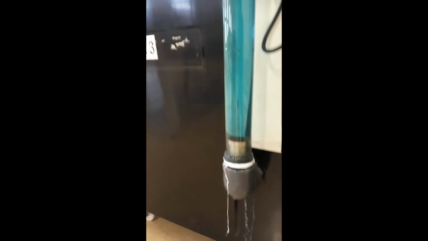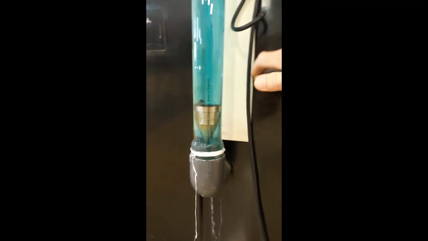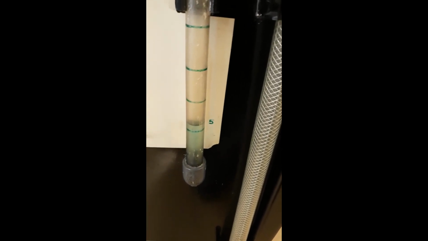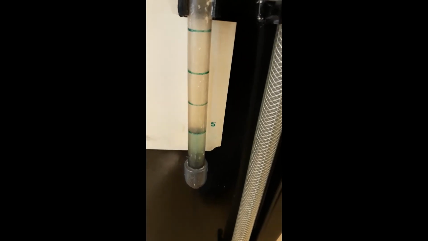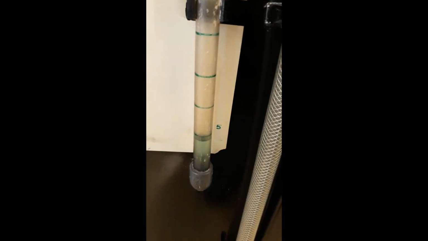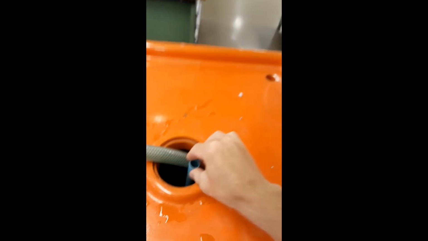So once that is done, the next step would be to set the rotameter on 20 millimeters. So we'll go in increments of 20 millimeters. So that's on 20. We will drain the tank by taking out the plug again. Just wait for it to drain a little bit. And then we'll close it up again. And then we start the same procedure again.